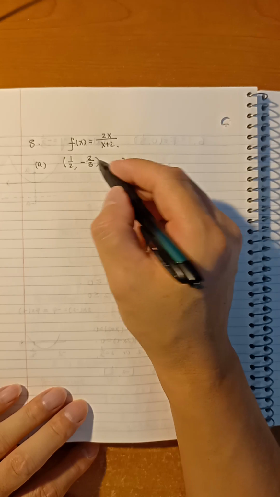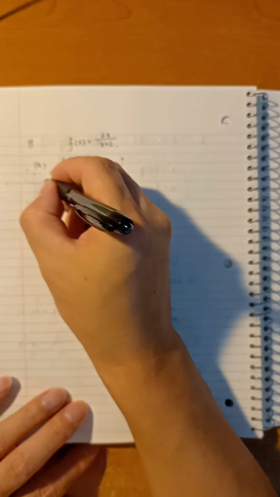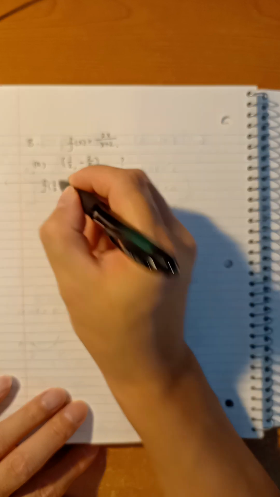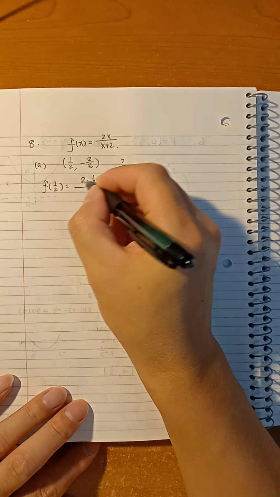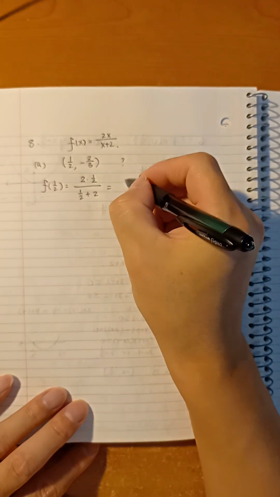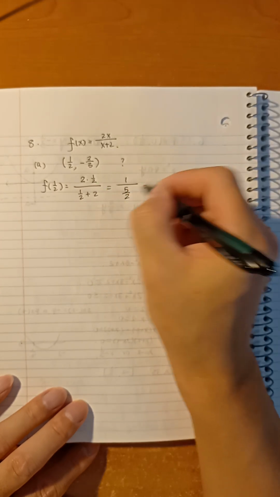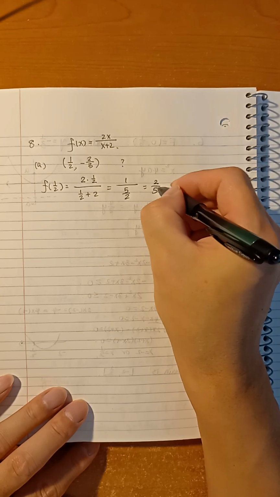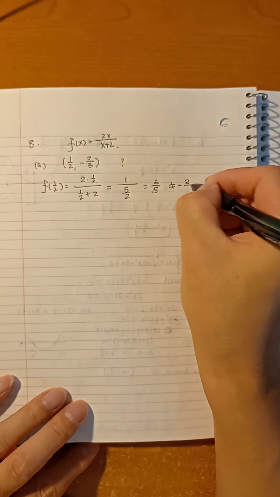To make sure it is on the graph or not, we have to evaluate the function at 1/2. So 2 times 1/2 over 1/2 plus 2. 2 times 1/2 is 1. 1/2 plus 2 is 5 over 2. 1 over 5 over 2 is 2 over 5. And this value, of course, is not equal to negative 2 over 3.